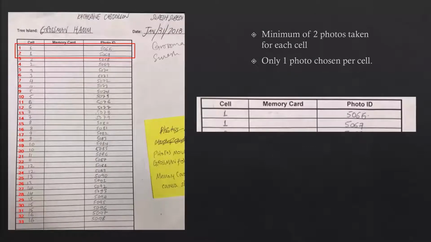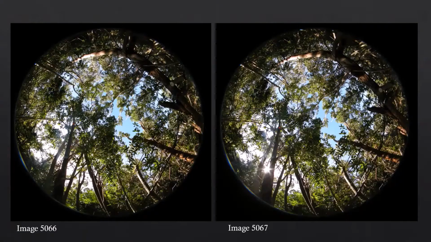For cell 1, let's take a look at 2 photos which were taken, 5066 and 5067. If we take a look at both images side by side, which image would be best to work with in GLA? If you guessed image 5066, you're correct, as image 5067 has sunlight interference.